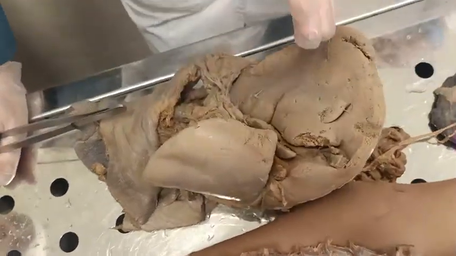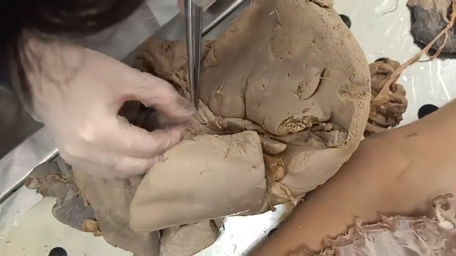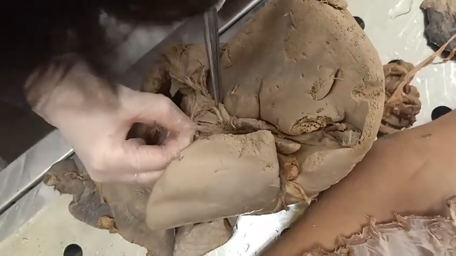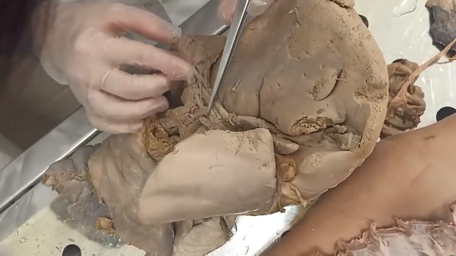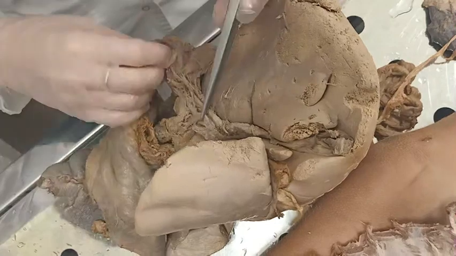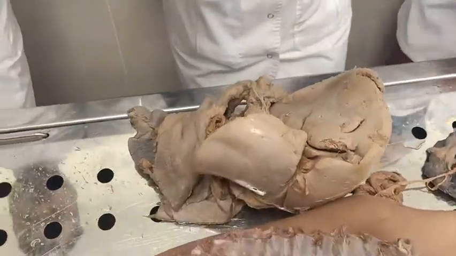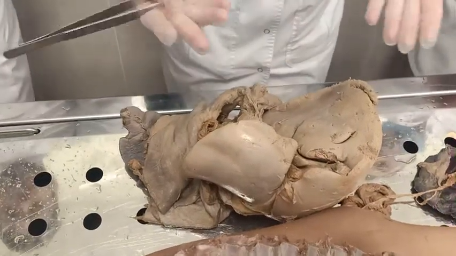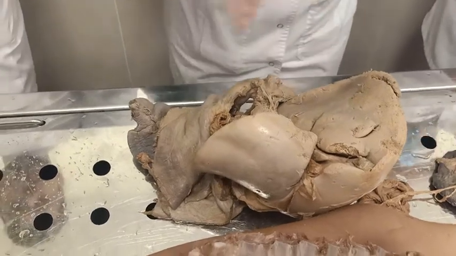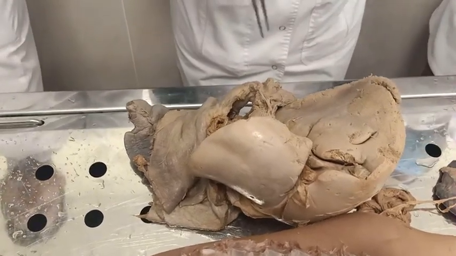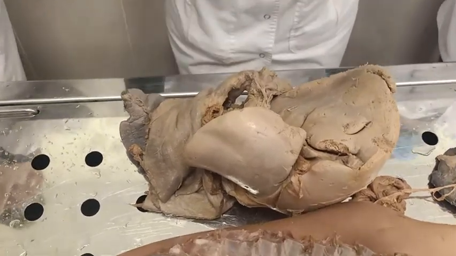So what is interesting? This one is a duct, this one is a vein, and this is an artery. Yes, it looks like an artery. So what is interesting is that the liver is a unique organ, the only organ into which both arteries and veins enter. The hepatic artery enters it, and the portal vein also enters.